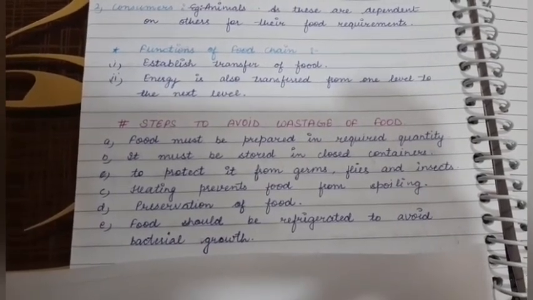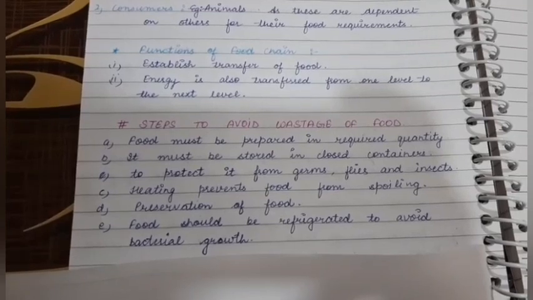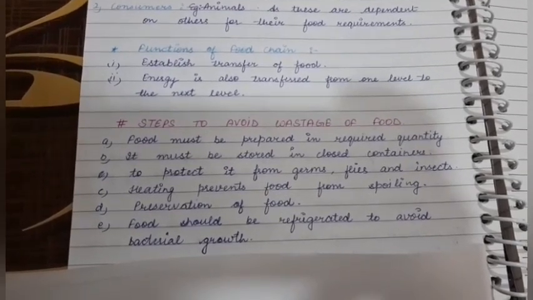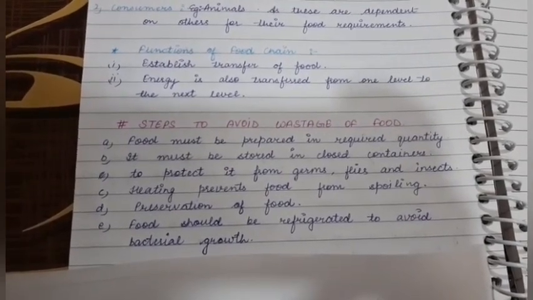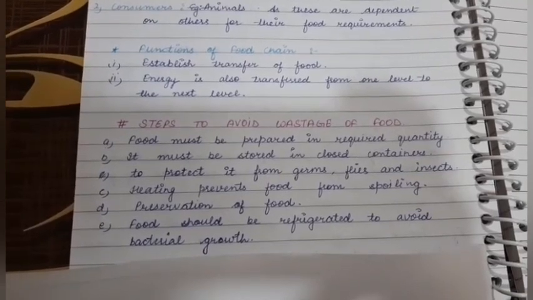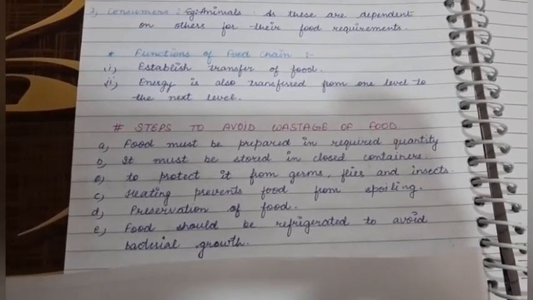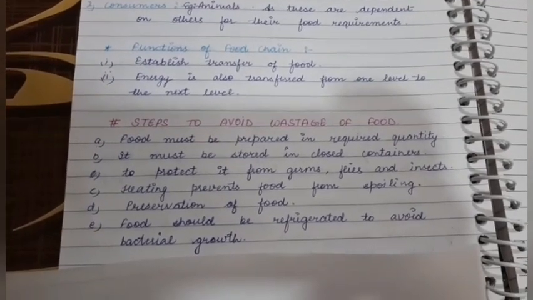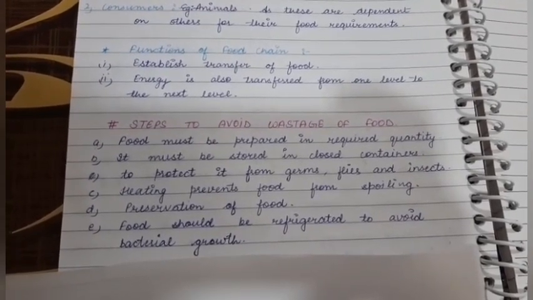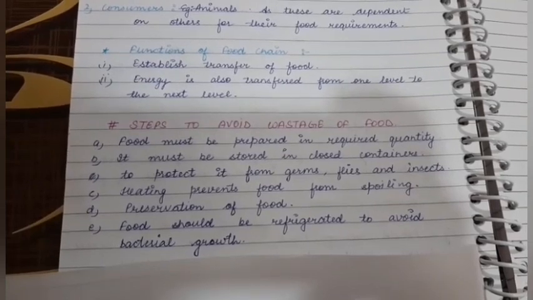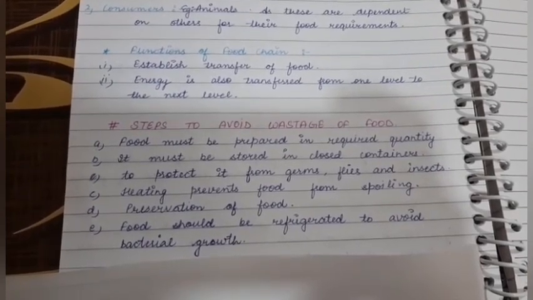Third, heating and cooking of food prevents it from spoiling. Fourth, certain food items can be preserved by just drying them in sun. So preservation of food is very important. And the last, food should be refrigerated so as to avoid bacterial growth.